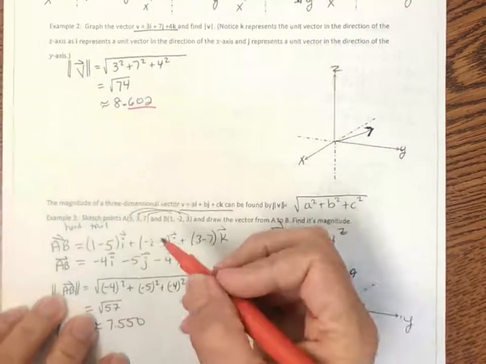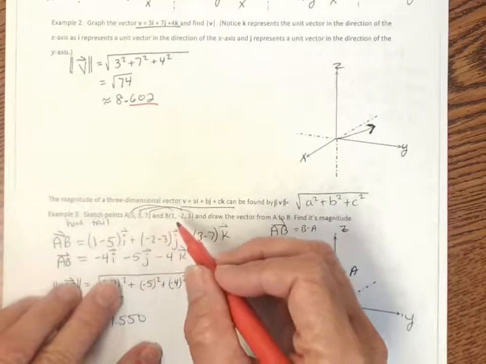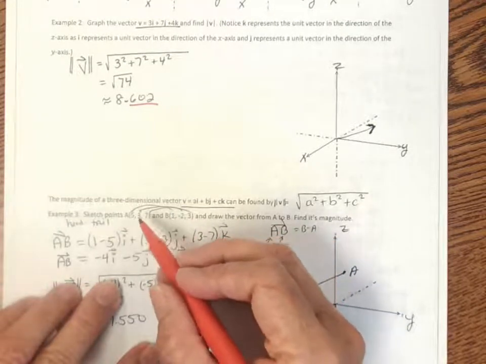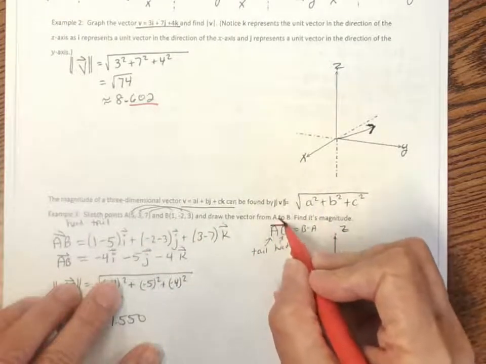And if I have 2 points that are given to me, the way I find the vector that goes from A to B, and we designate that by putting this little symbol above it.